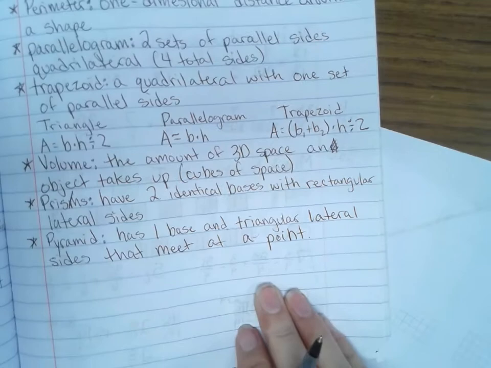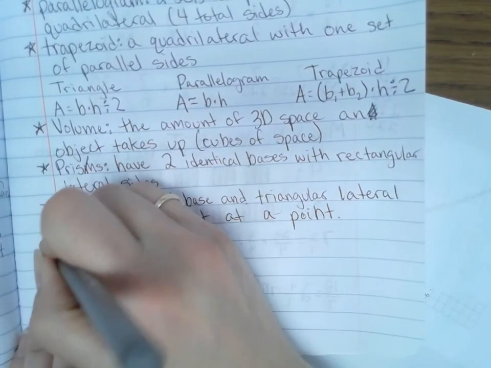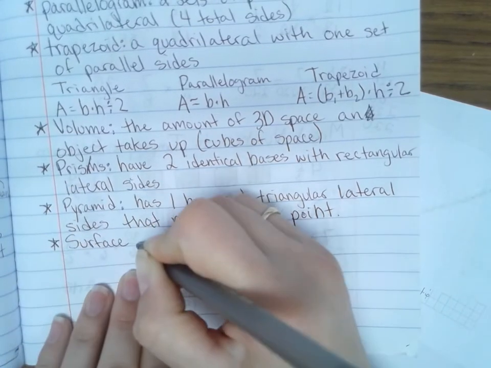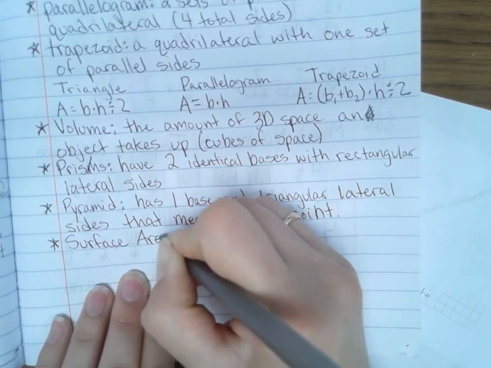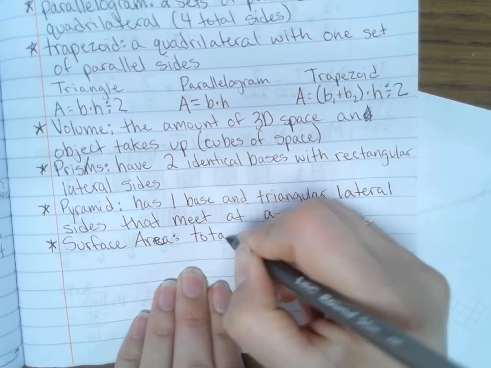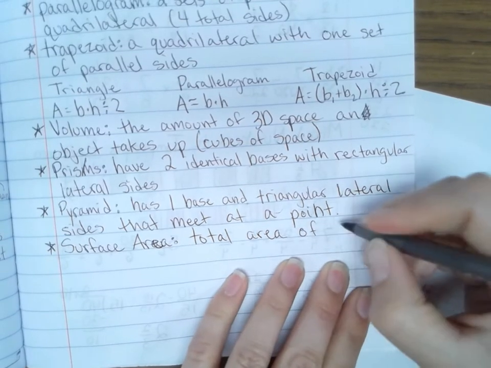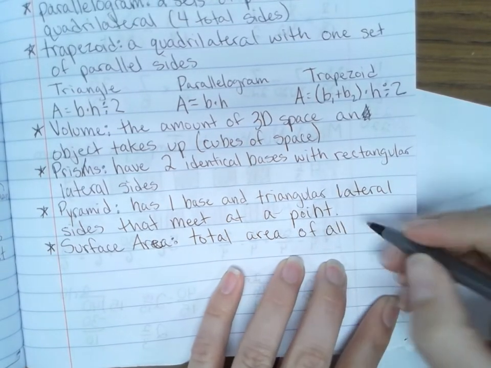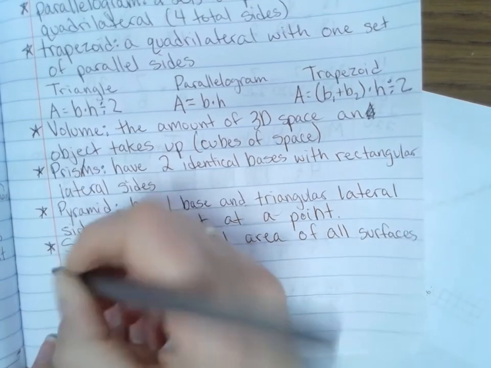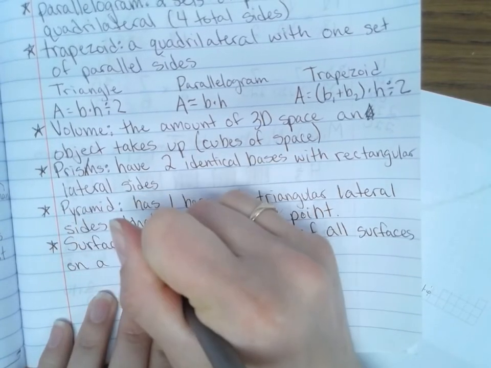Okay, the last thing I want to talk about is surface area, which is not to be confused with volume. Surface area. It's the total area of all surfaces on a three-dimensional object.